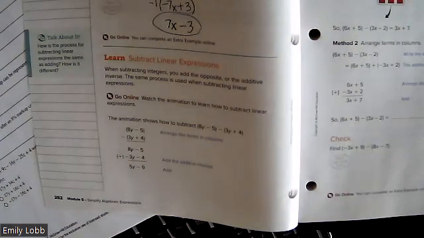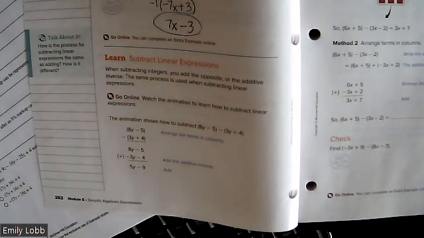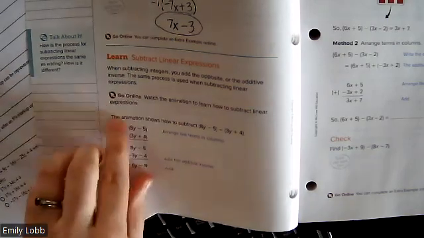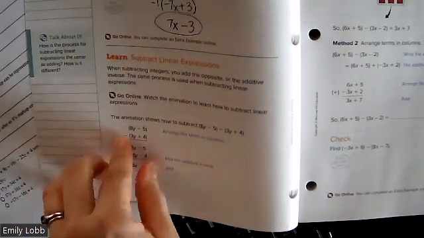All right, so this is where we're headed with this. We learned how to do that because you're going to have to subtract linear expressions. So we're taking this minus that.